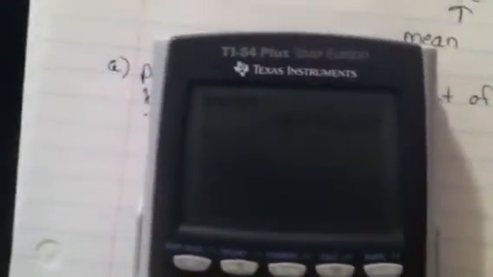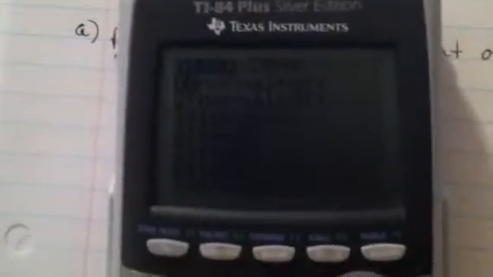I'm going to use the calculator, and I'm very specifically going to use a TI-84 Plus Silver Edition with a new operating system. And I'm going to be pushing second, and then the vars key, and then I'm hoping you can see that.